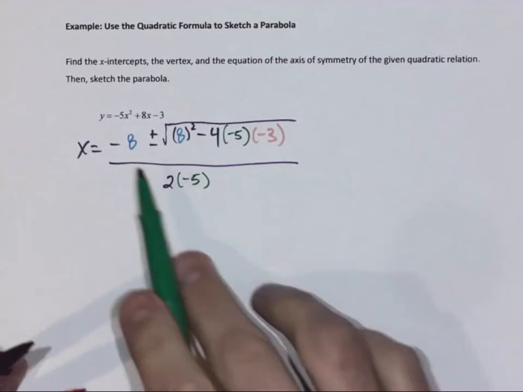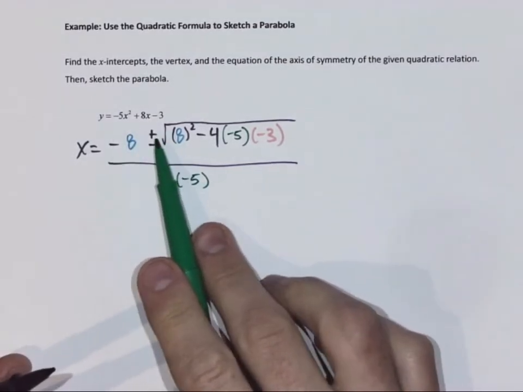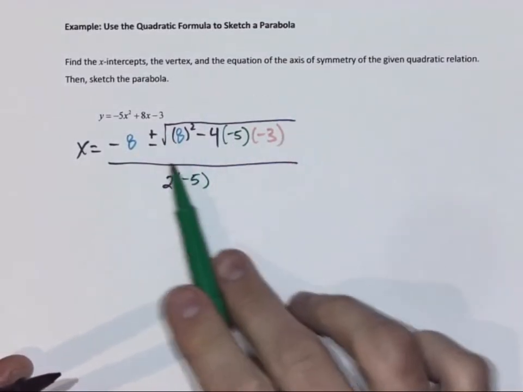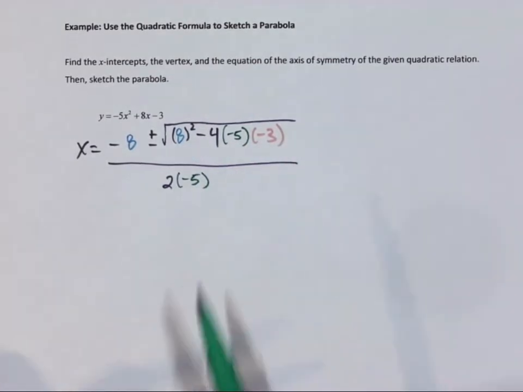So I need to simplify and get a number plus or minus a radical, unless I can take the square root there, all over a number. So let's look.